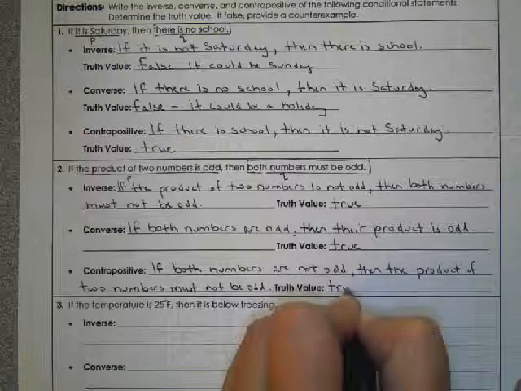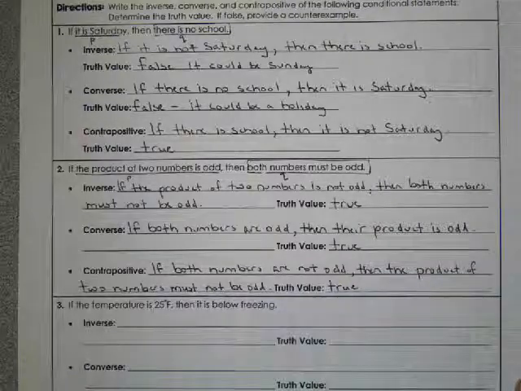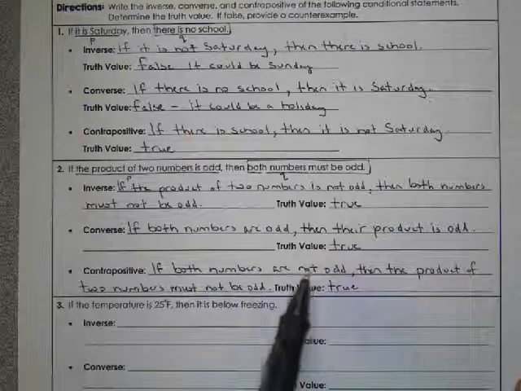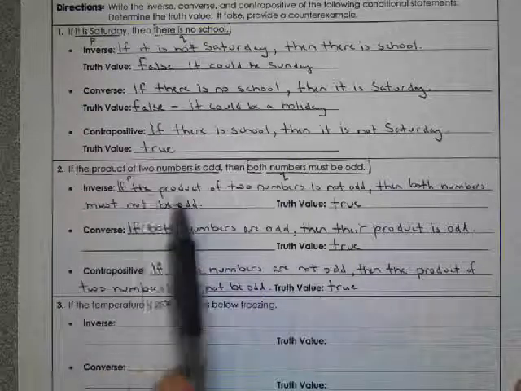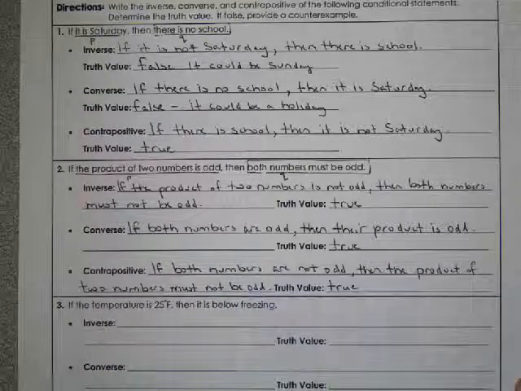So contrapositive, switch it and negate. Converse, just switch. Inverse, keep the order and negate both parts. Now you try number 3 on your own.